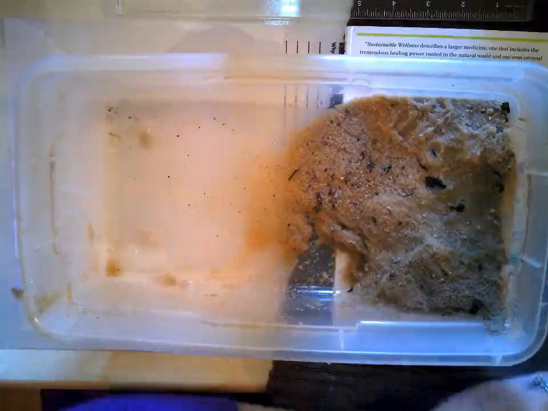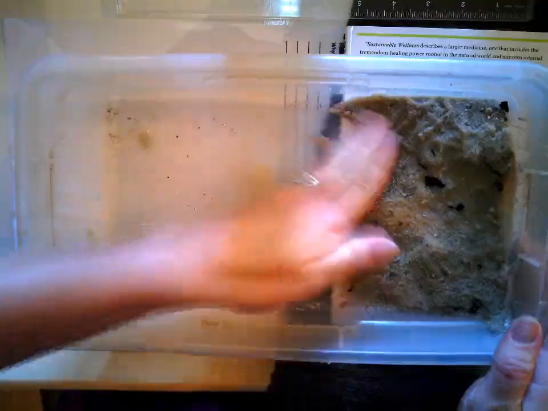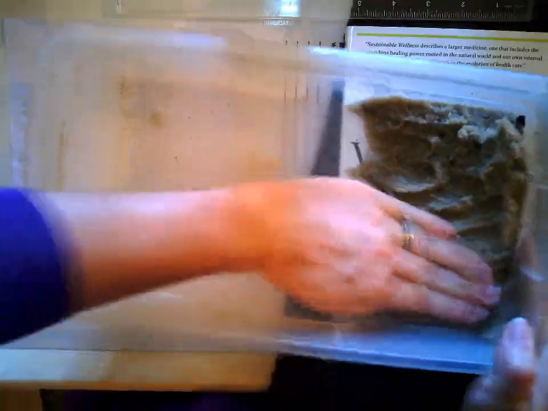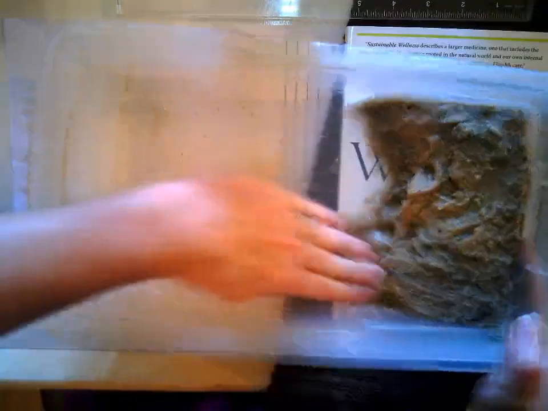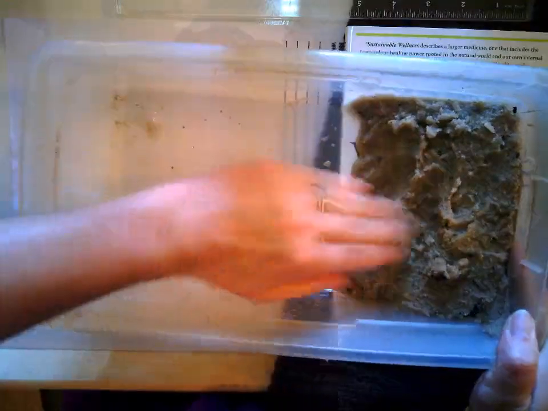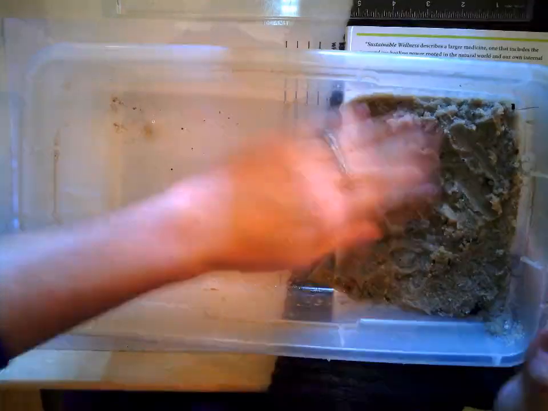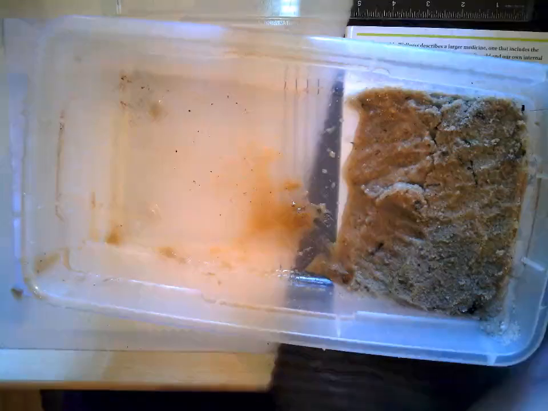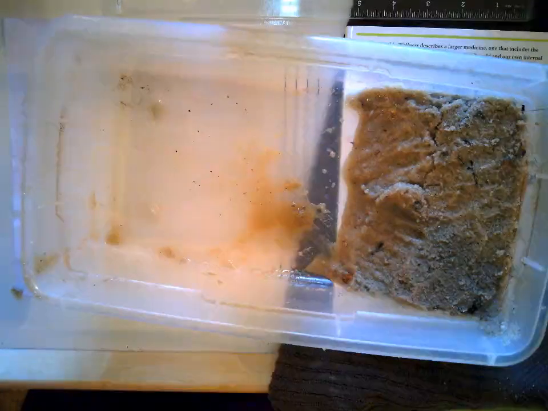And we are going to fix our hill again. All right, and we're going to create even more of a slope.